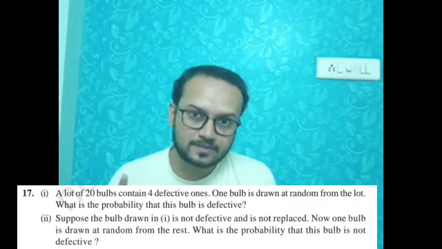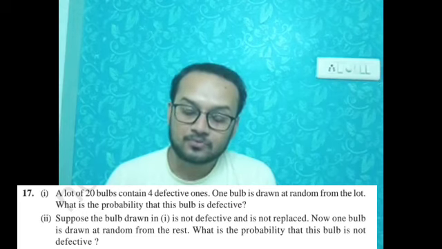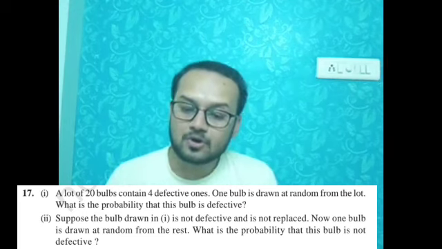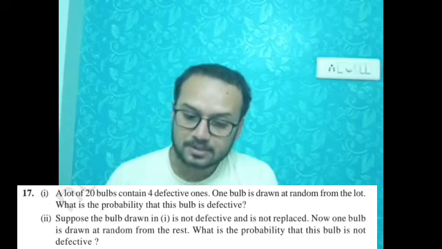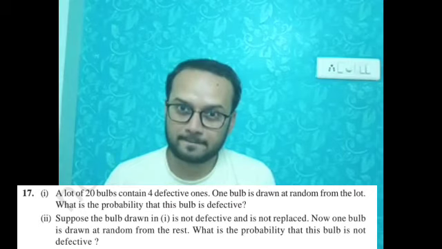Now moving on to the next question, question number 17. It contains two questions. Number one: a lot of 20 bulbs contains 4 defective ones. One bulb is drawn at random from the lot. Then what is the probability that this bulb is defective? Let us solve this question.